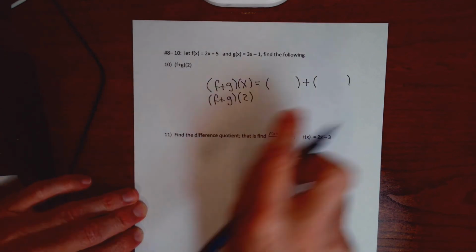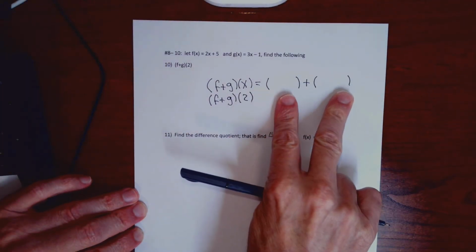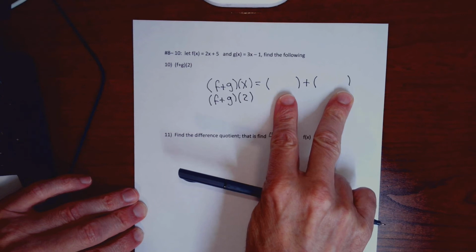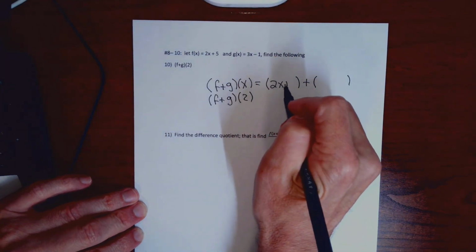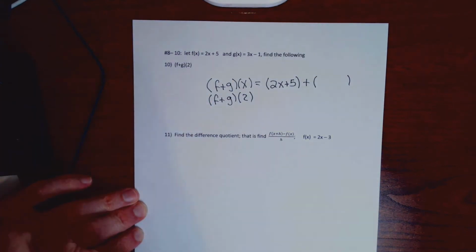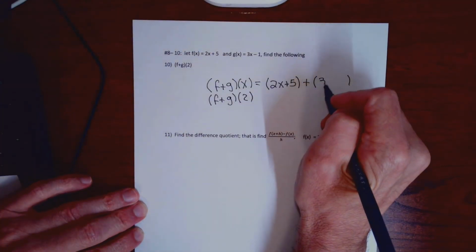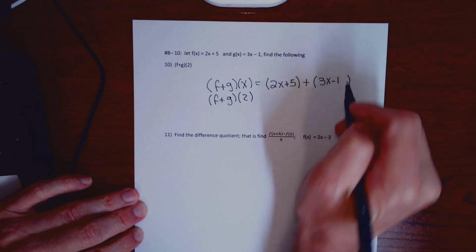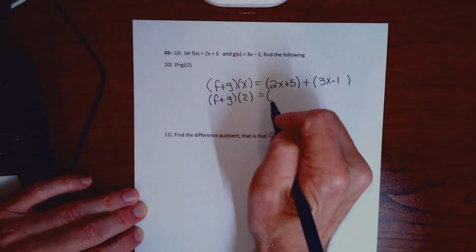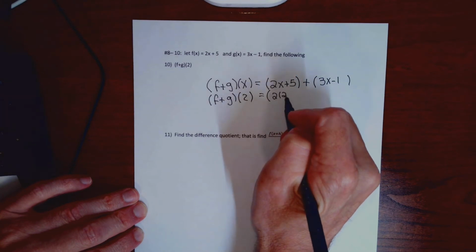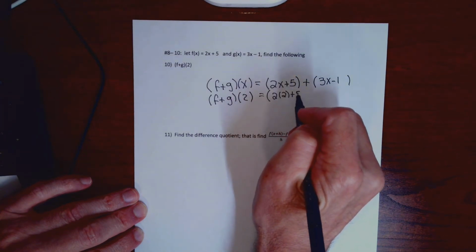To do that, I put a plus sign, and on either side of the plus sign I put parentheses. In the left parentheses I put the right side of the f function because it's the function that's named first. In the right parentheses I put the right side of the g function because it's the function that's named second. I don't really need to simplify that. It's easier to simplify after I plug a 2 in.